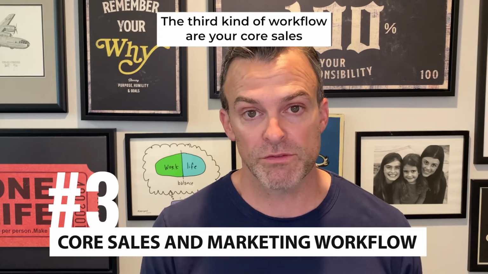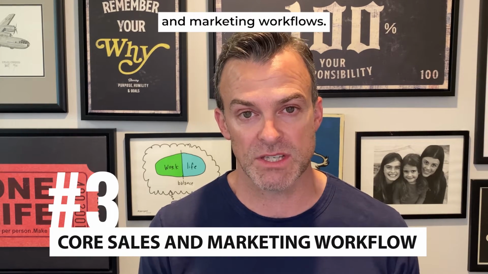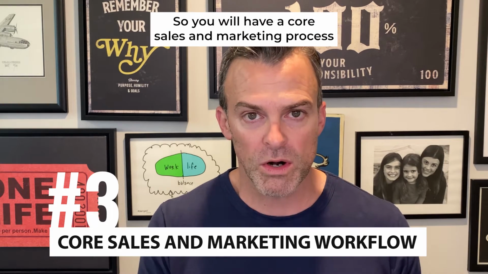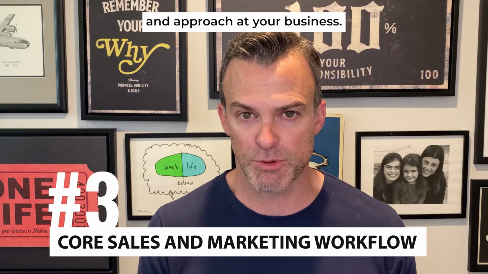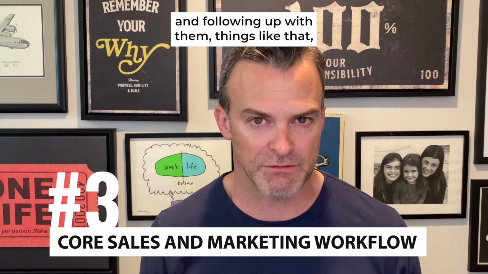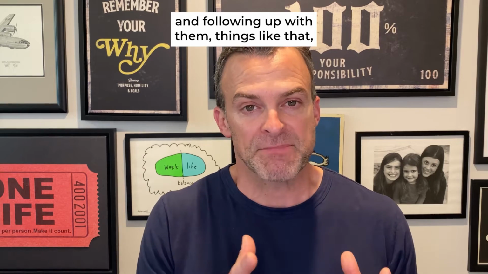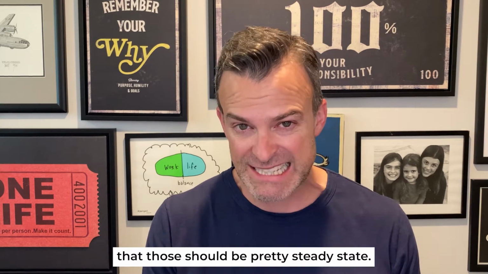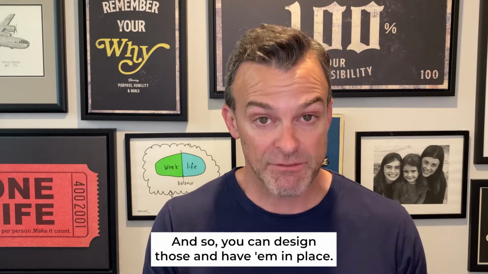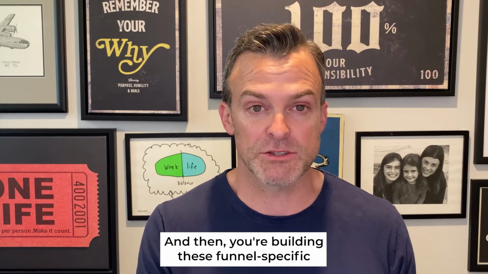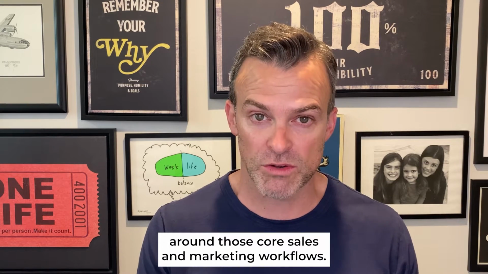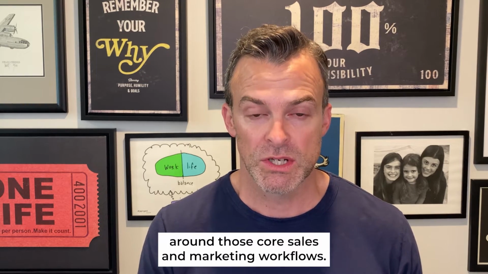The third kind of workflow are your core sales and marketing workflows. So you will have a core sales and marketing process and approach at your business. Things like putting people into a sales appointment and following up with them, things like that, those should be pretty steady state. And so you can design those and have them in place. And then you're building these funnel-specific and function-specific workflows around those core sales and marketing workflows.